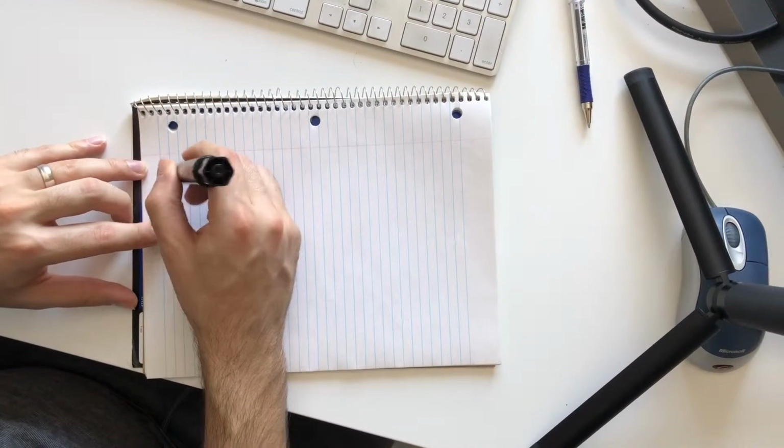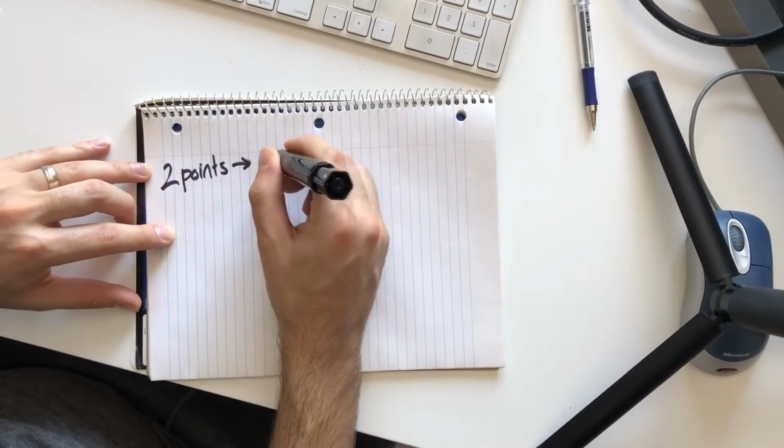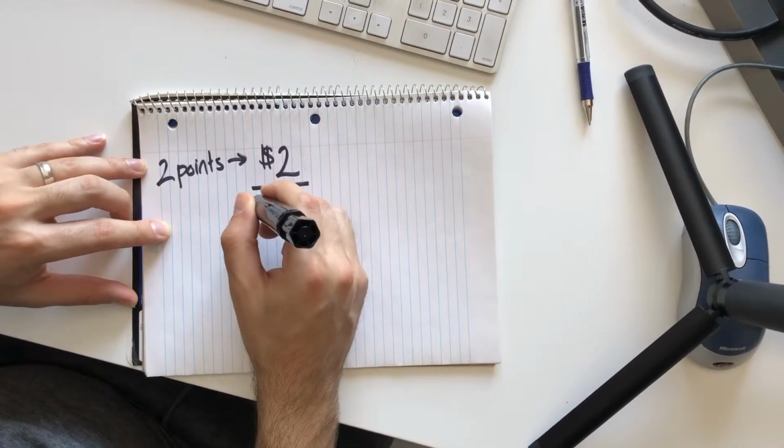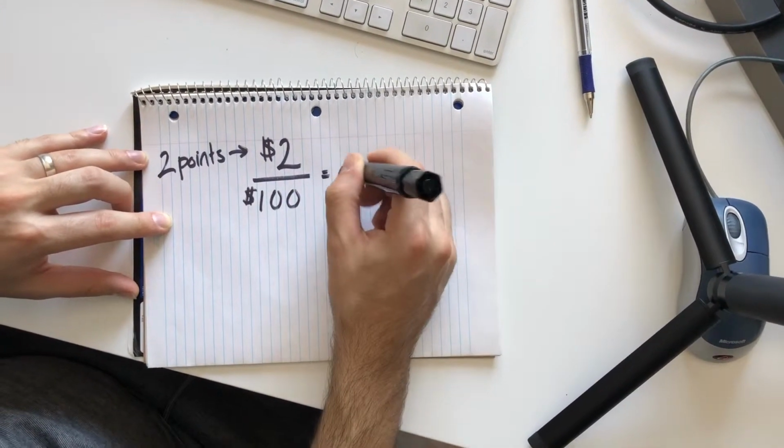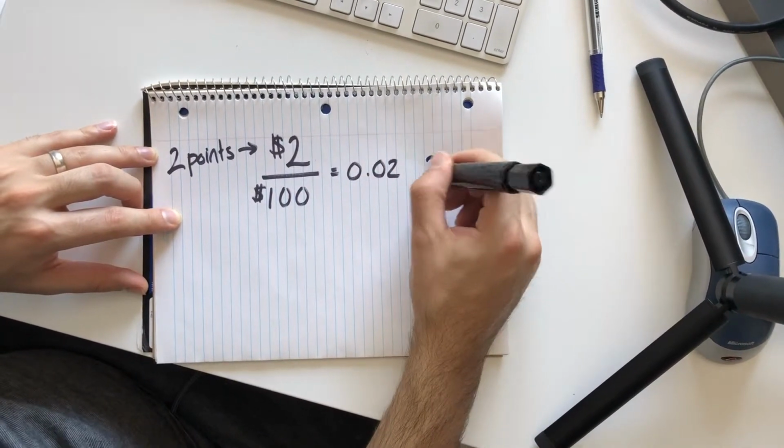So if I did my calculation, my return would be 2 points or $2 over $100, which is what I have to spend, and that equals 2%. That's a pretty good rate of return for a credit card.